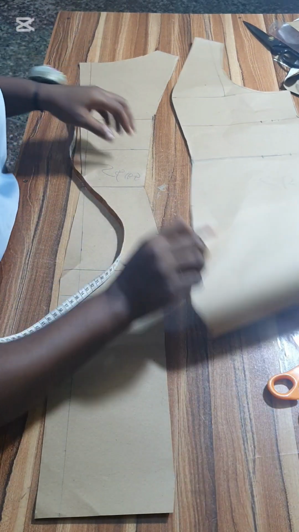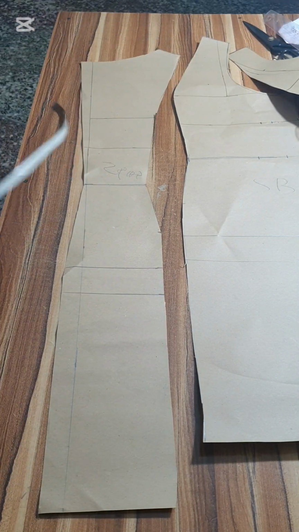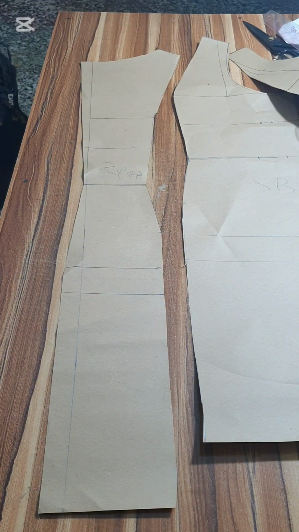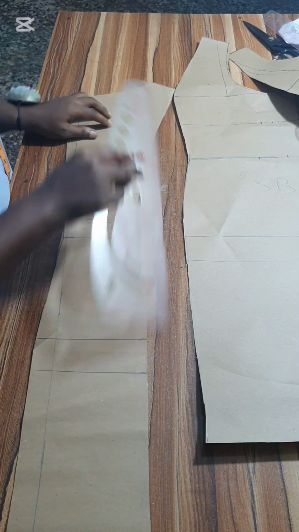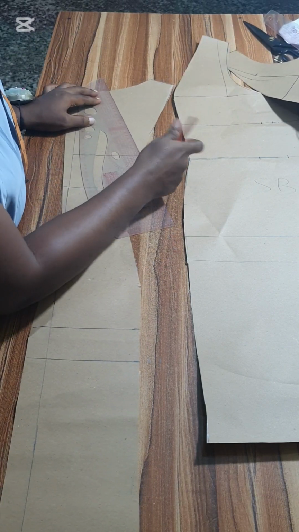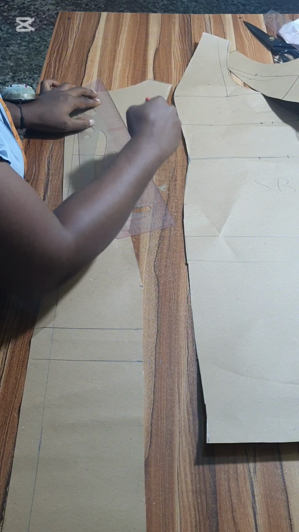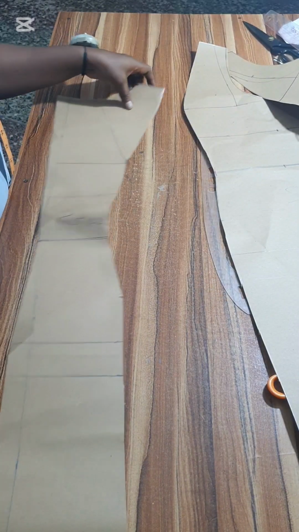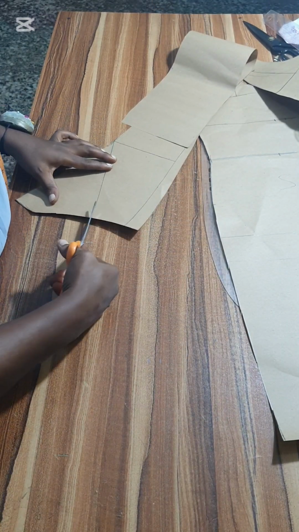So if you don't know how to gape, just watch how I gape this back, so it can be perfect on the person's back, okay? So you just pick, or you can measure the difference between your neck and draw a line to somewhere around the chest line, okay? Then slash it open.